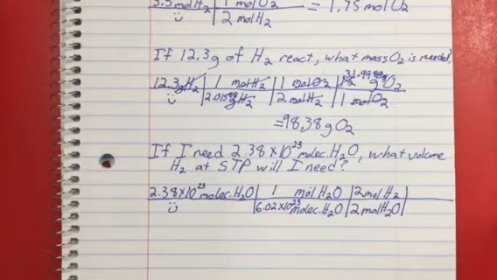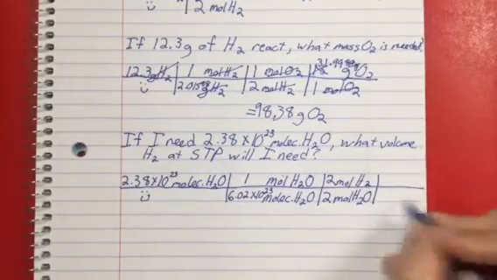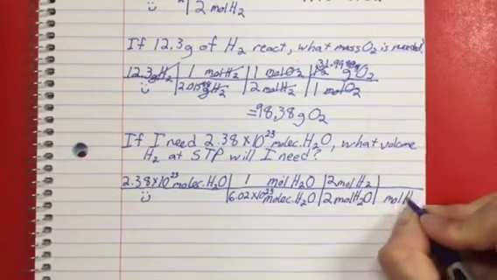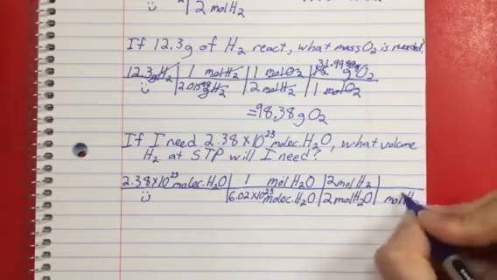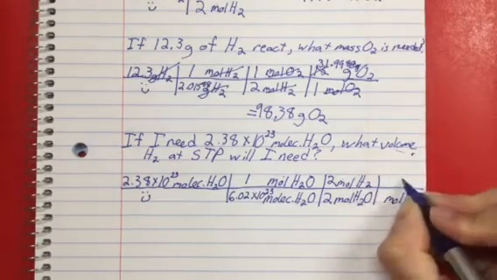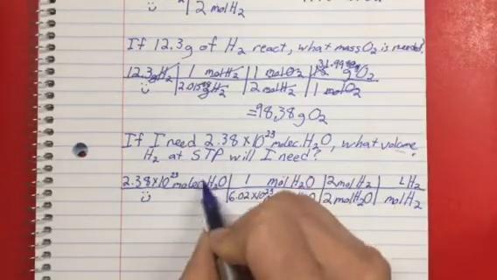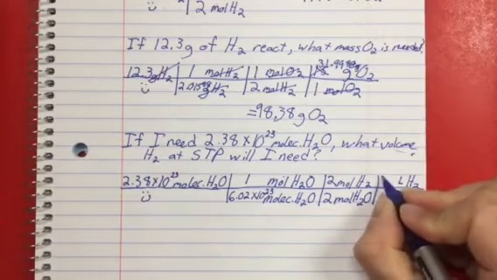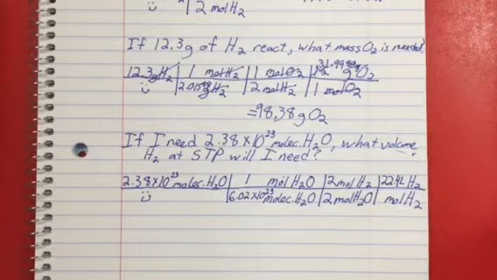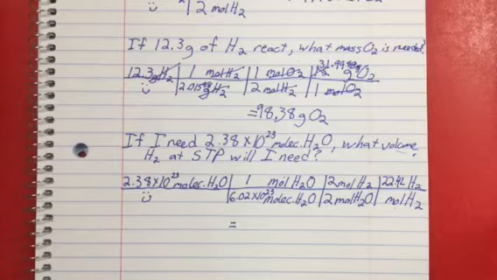Okay. And now to finish it up, what was I asked for? Well, I'm asked for a volume. I bring my moles of hydrogen down, and then I'm going to go to volume of a gas. So that's liters H2. And again, we ignore the STP. All it tells us is that this number right here is 22.4.